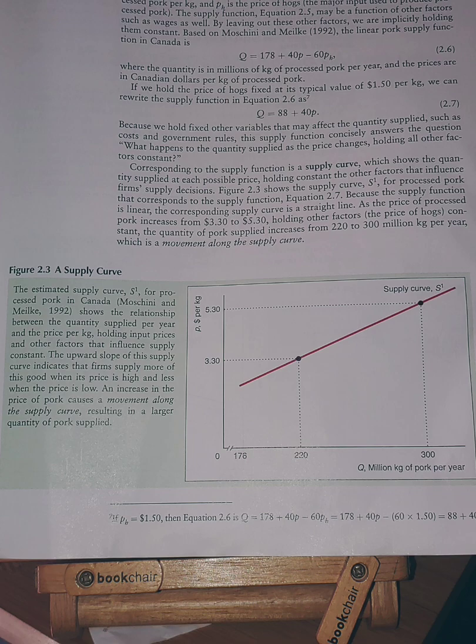An increase in the price of pork causes a movement along the supply curve, resulting in a larger quantity of pork supplied. We are given a graph, price in dollars per kilogram on the vertical axis, Q, millions of kilograms of pork on the horizontal axis. We have an upward sloping supply curve. When the price is $3.30, 220 million kilograms of pork per year is supplied, and when the price is $5.30, there are 300 million kilograms of pork per year supplied.